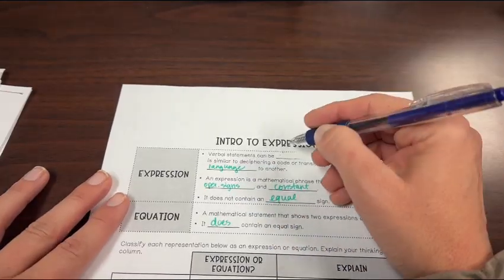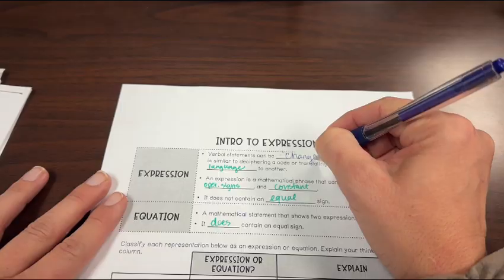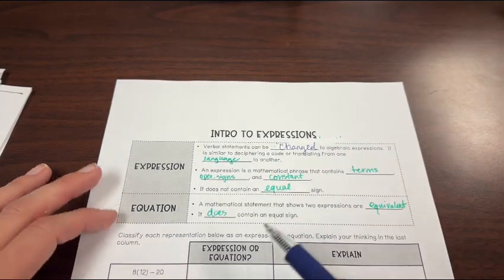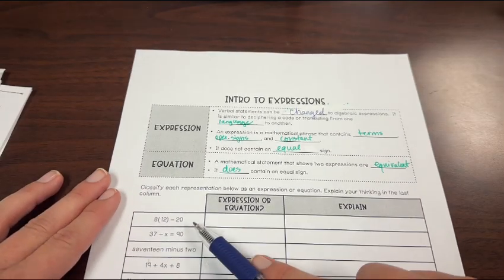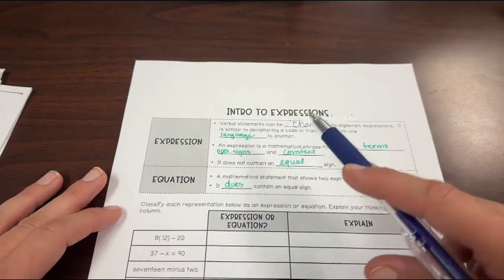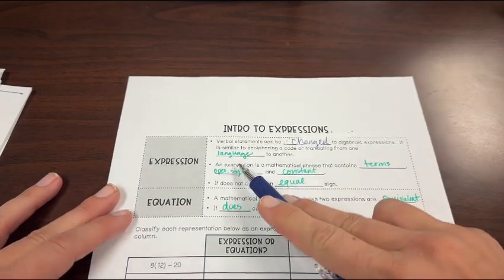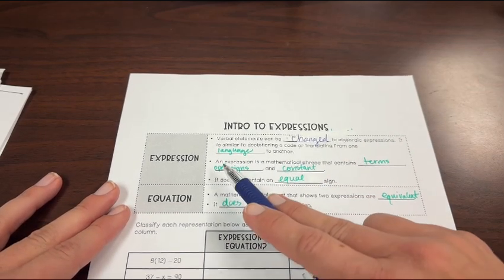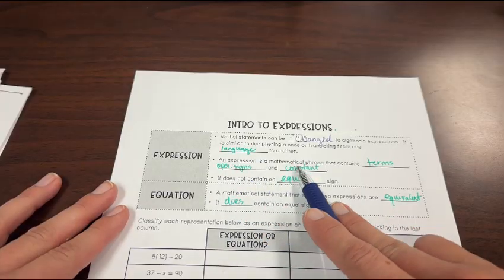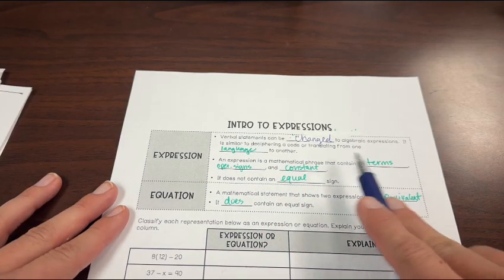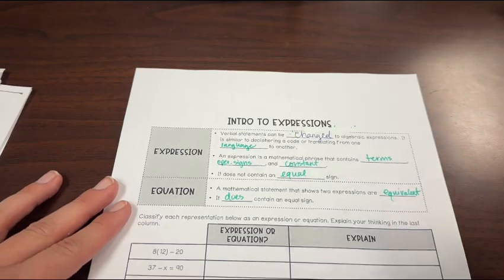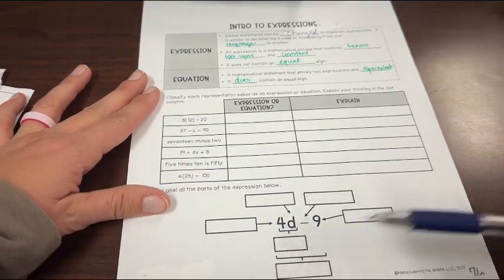Verbal statements can be changed to algebraic expressions. So you're going to go from words to an algebraic expression. It's almost like translating one language to another, so you're going from symbols to words, or from words to symbols. An expression is a mathematical phrase that contains terms, operation signs, and constants. We will learn what the parts are down here.